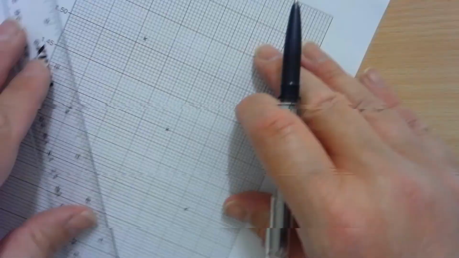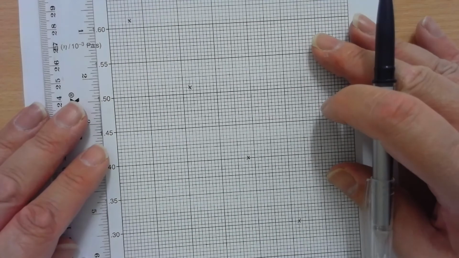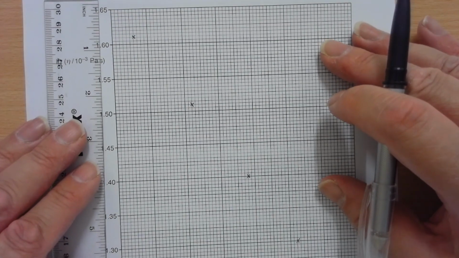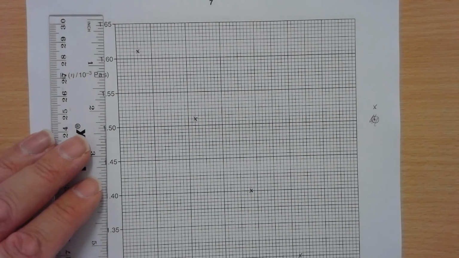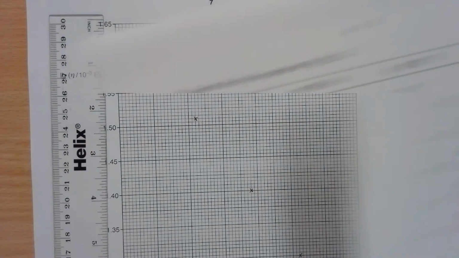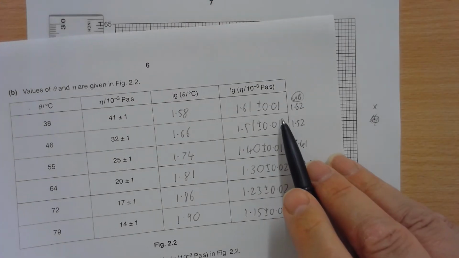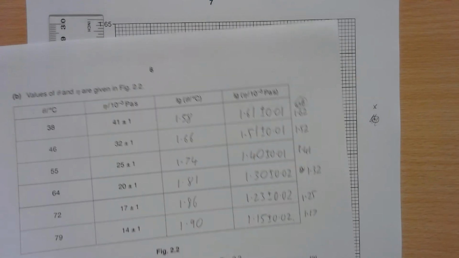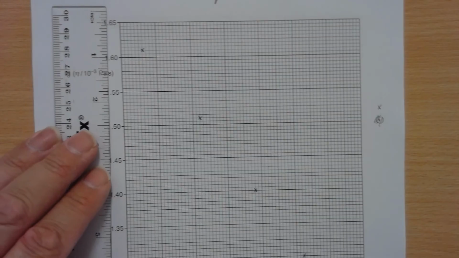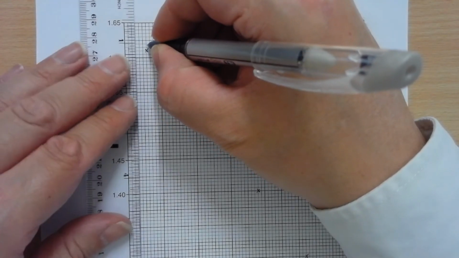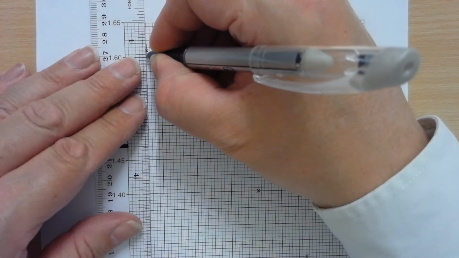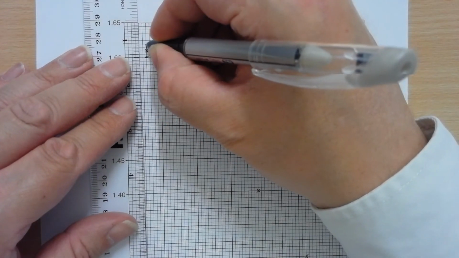Well, there's one thing I've forgotten, and that's to put my range bars, and that's why it's difficult to draw a line of best fit. So my range bars, for the first 3 points, the uncertainty was 0.01. So 0.01 is going to be 2 small squares. I'm going to draw my range bars, each one for the first 3, as 2 small squares.